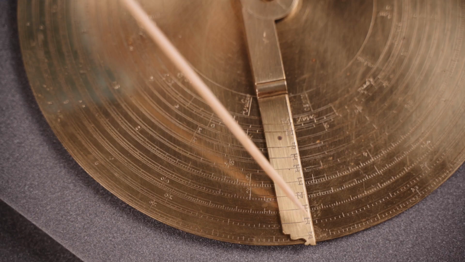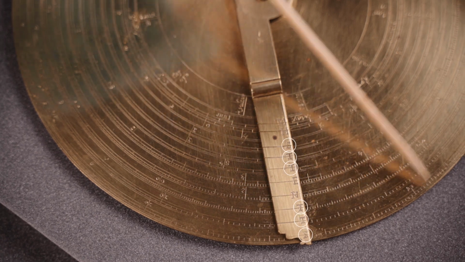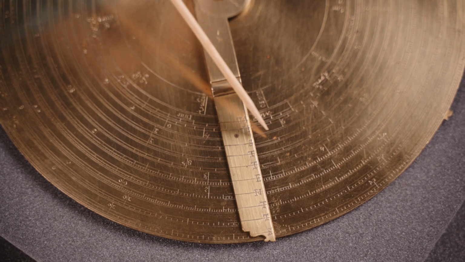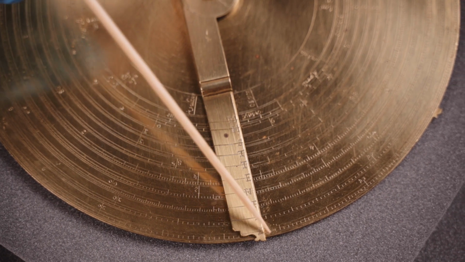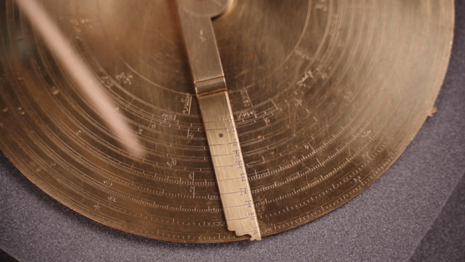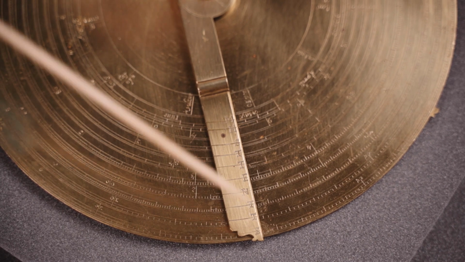There are several other scales on the same instrument. They contain the values of the trigonometric sine and tangent functions, labeled S and T. This was extremely important at the time, as the most frequent computations in astronomy and navigation implied multiplications and divisions of sines and tangents. The instrument would reduce these operations to a mere ballet of fingers, scales, and index arms.